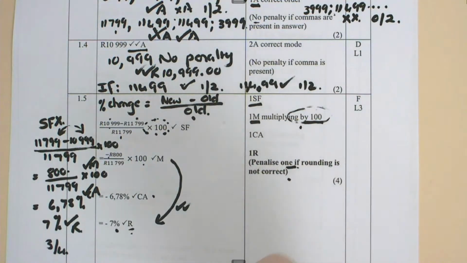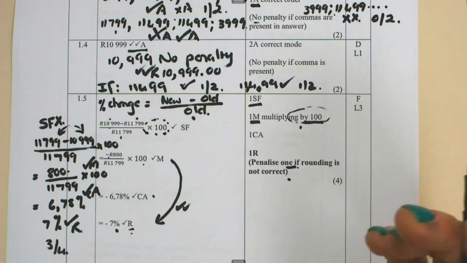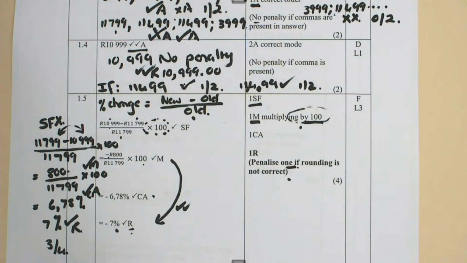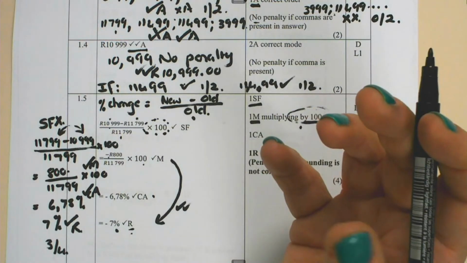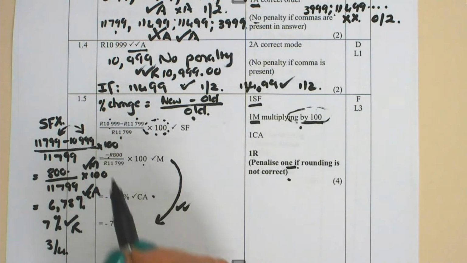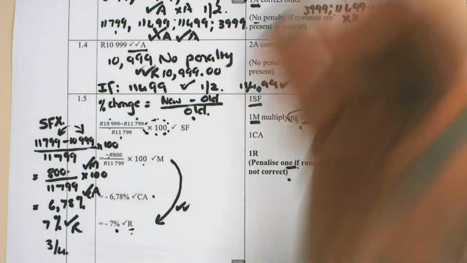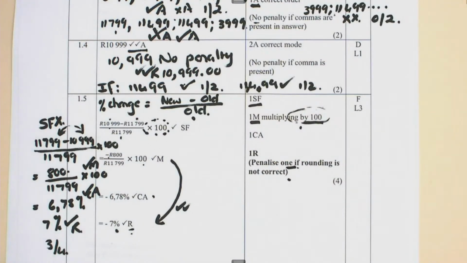But please make sure that when you are now going to do the memo with your learners in the test, you are going to emphasize with them that that is a negative number, that is a negative number, and that is a negative number. So that they know that if the price is getting smaller, it's actually a percentage decrease.